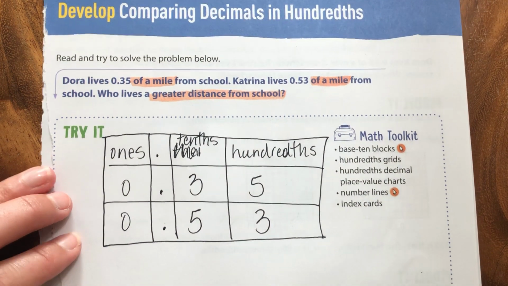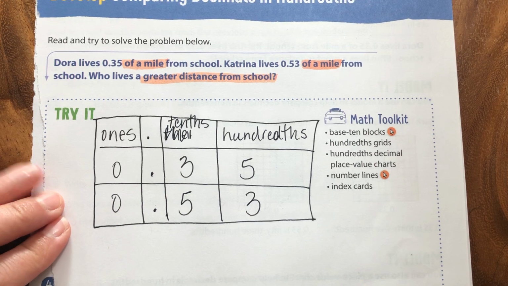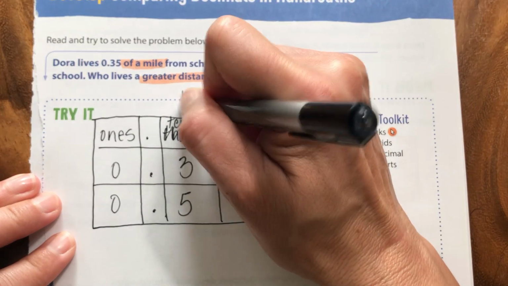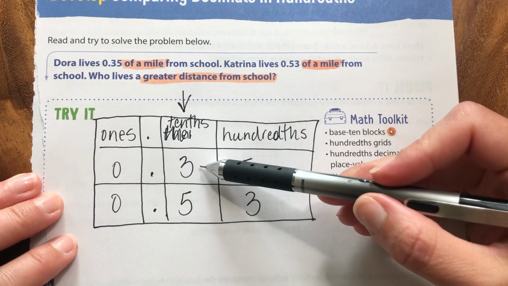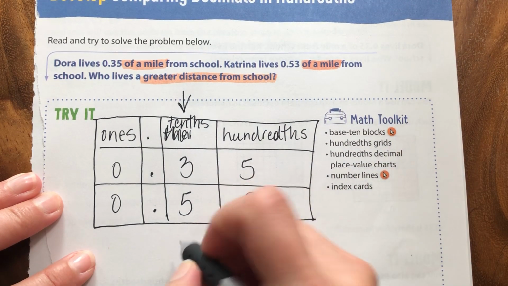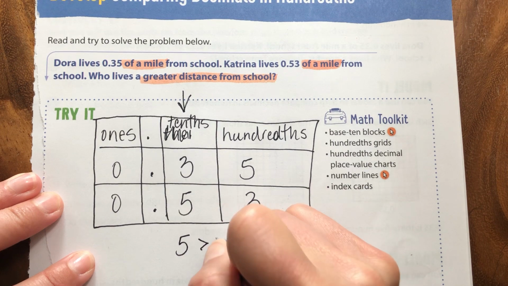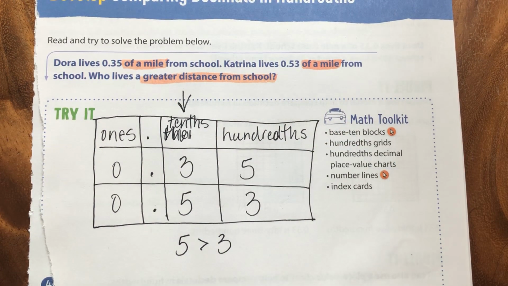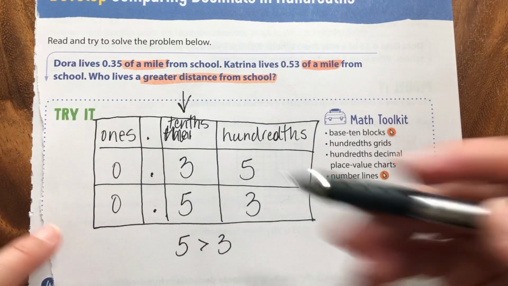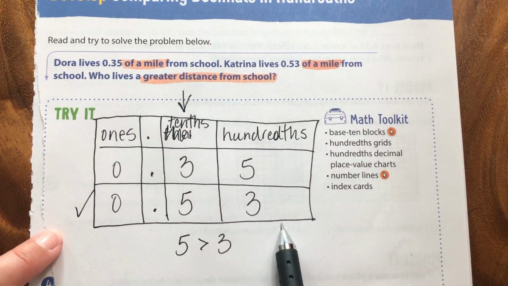Now, just like in yesterday's lesson, or the previous lesson rather, we always look to the tenths column to compare numbers first. And in the tenths column, I have a 3 and a 5. And I know that the number 5 is greater than the number 3, which is what I'm comparing in these two columns. So I already know that this second number, 53 hundredths, is greater.